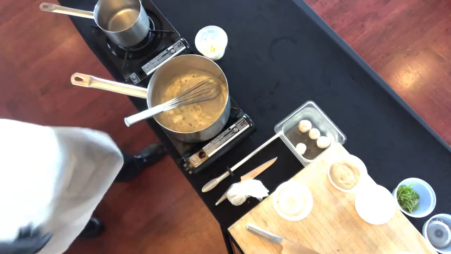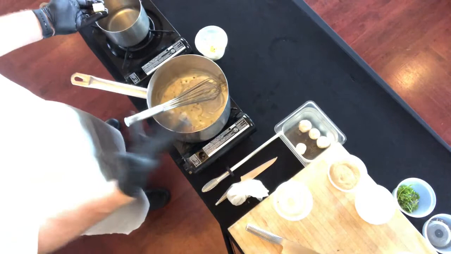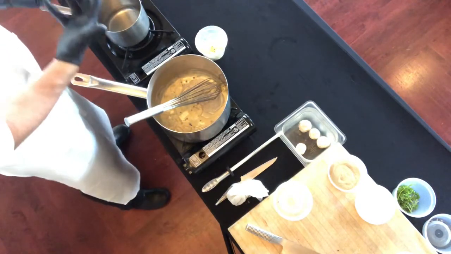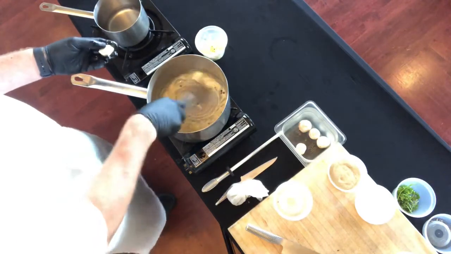And if I was to take this butter and I was to put it in a pan by itself with no reduction and no base, it's not gonna create that emulsion. Again, you're just gonna end up with melted butter. So you need to have that base.